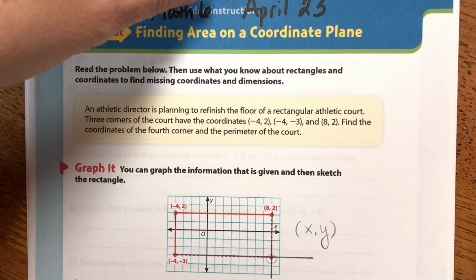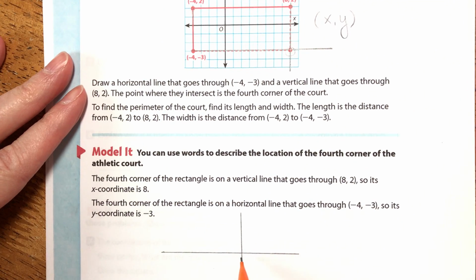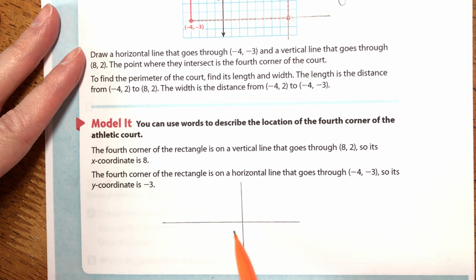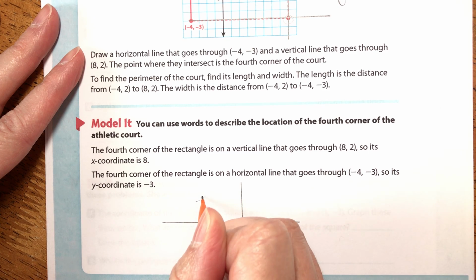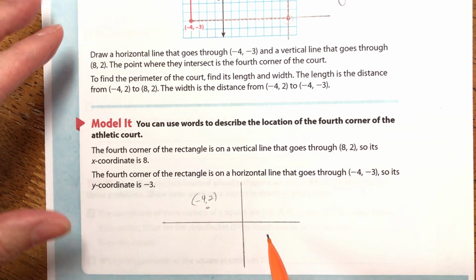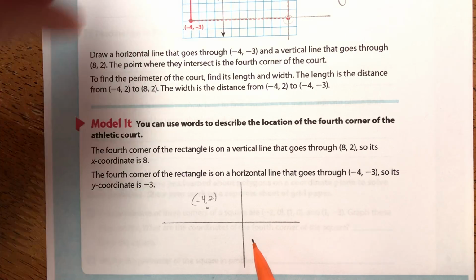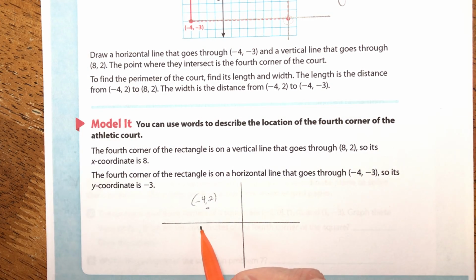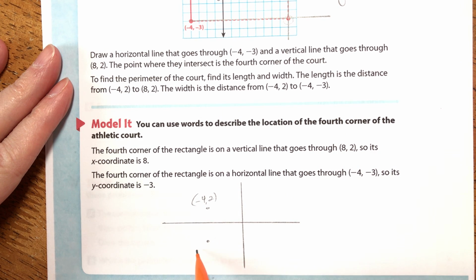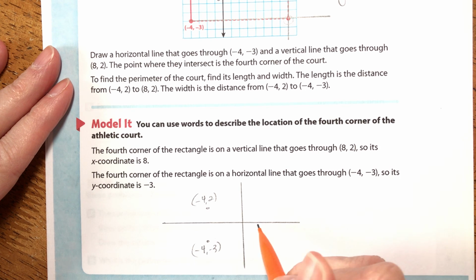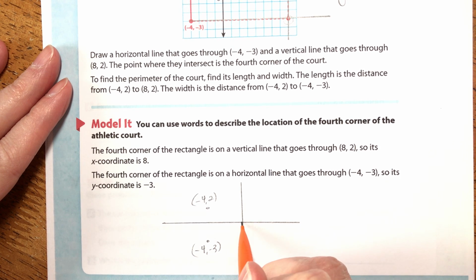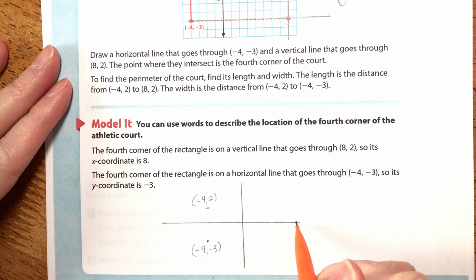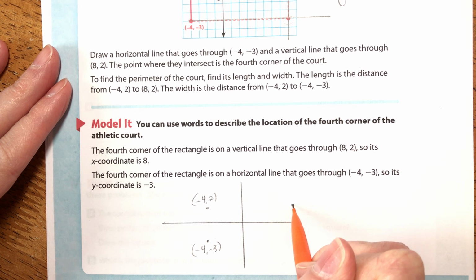All right, let's go -4, 2. Remember, you always start at the origin. Negatives go this way. So I'm going to go over -4, up 2. -4, 2. And I'm not going to slide the paper down. The next point was -4, -3. Start at the origin, out to -4, down to -3. I'm just doing a quick sketch. And the other point was +8, +2. So start at the origin, +8, that's going to be out kind of far, +2.